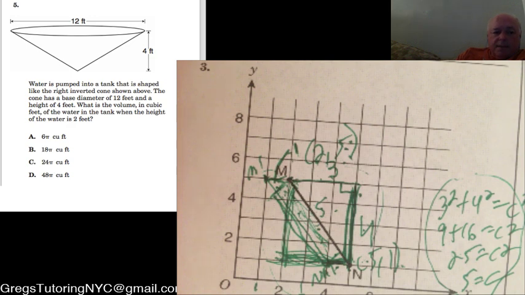So water is pumped into a tank that is shaped like a right inverted cone shown above. The cone has a base diameter of 12 feet. Okay, so we're confirming that what I said earlier was true, and a height of 4 feet. There you go. What is the volume in cubic feet of the water in the tank when the height of the water is 2 feet?